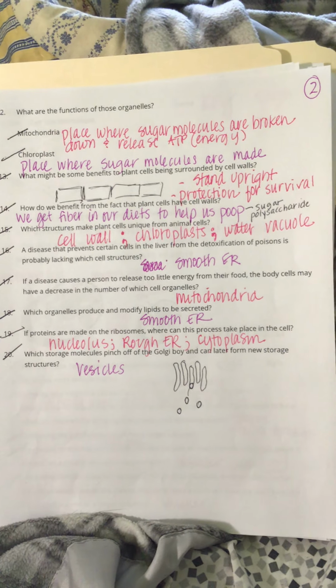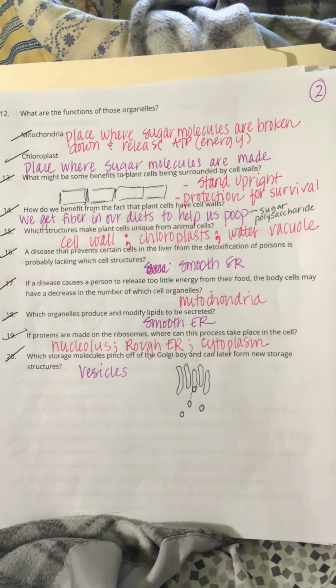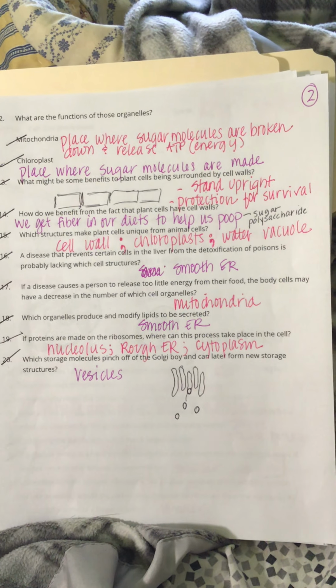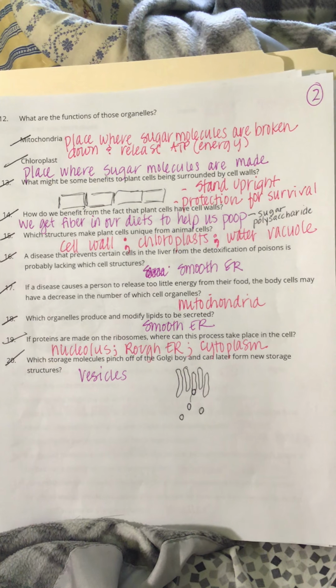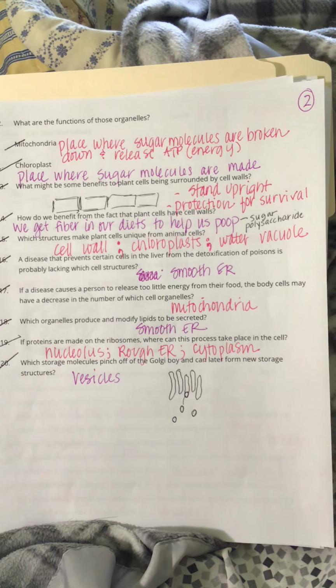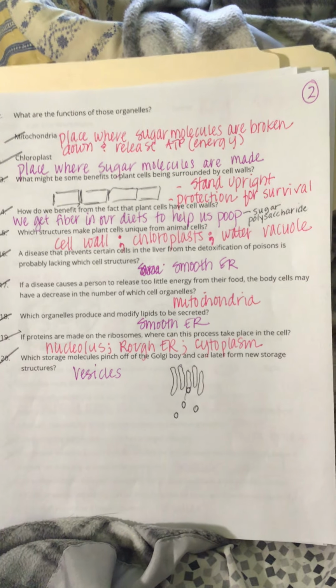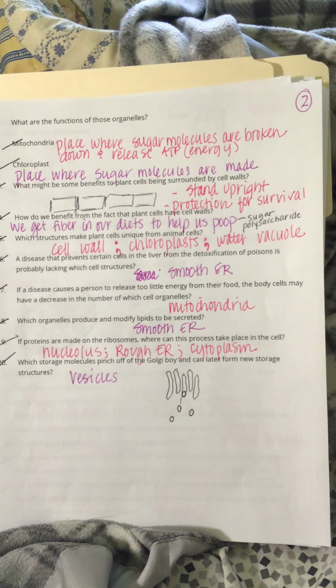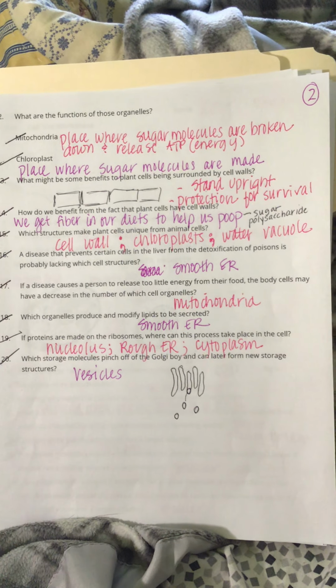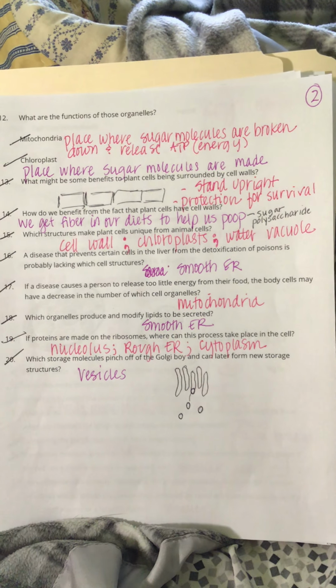If proteins are made on the ribosomes, where can that process take place in the cell? Well, there are ribosomes in the nucleolus, there are ribosomes on the rough ER, and there are ribosomes out through that jelly-like cytoplasm. So that means protein synthesis can occur in any of those places.